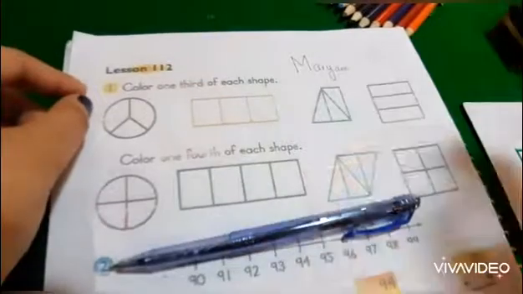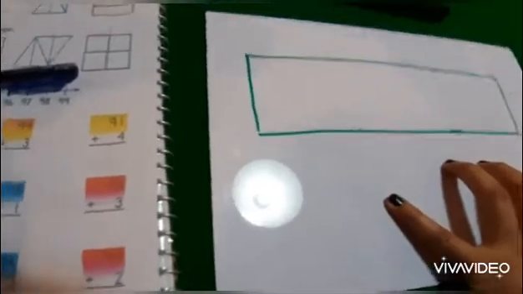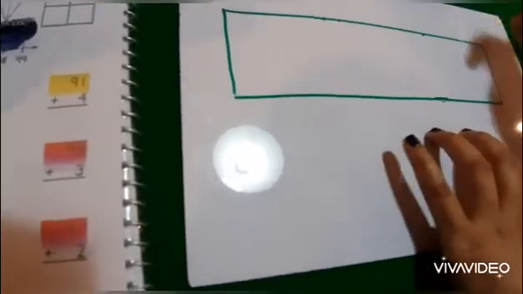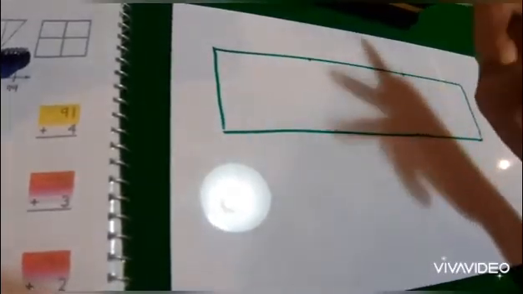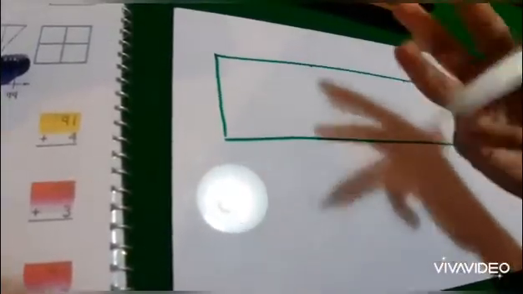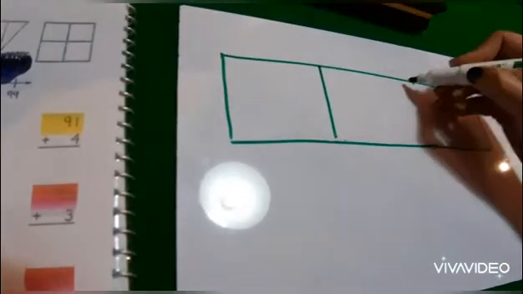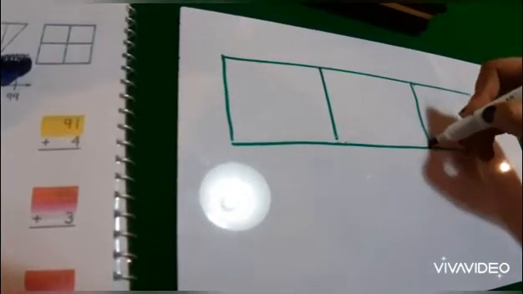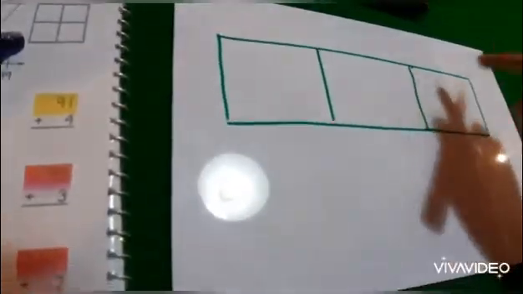Okay, now let's look here. I have a bar over here. When it says 1/3, it means that I have to divide this into 3 equal parts. How many equal parts? 3 equal parts. 1, 2, and 3. So how many parts do I have here? 1, 2, 3.